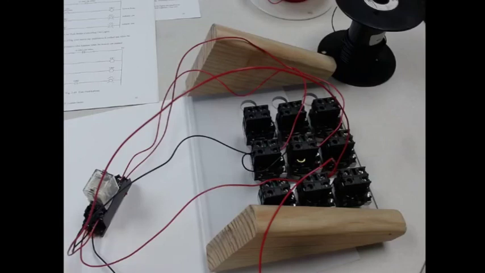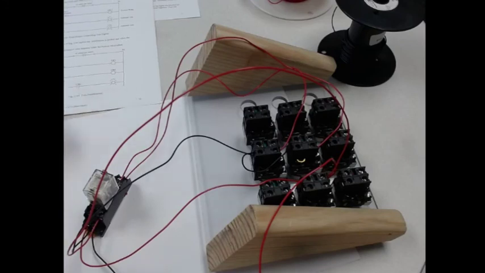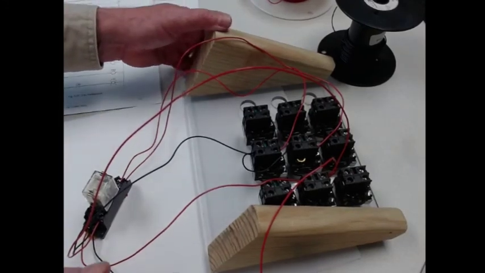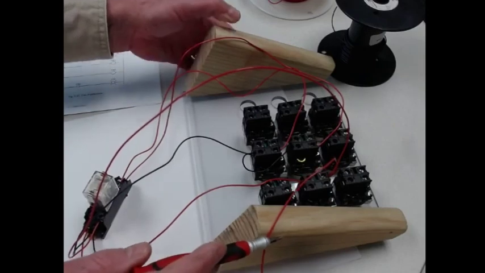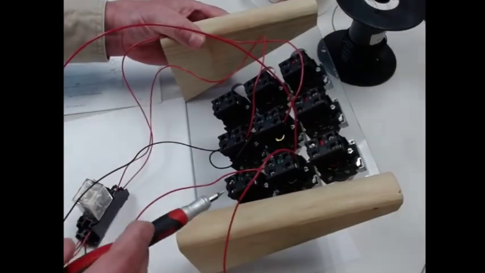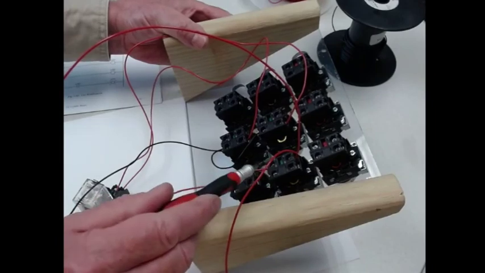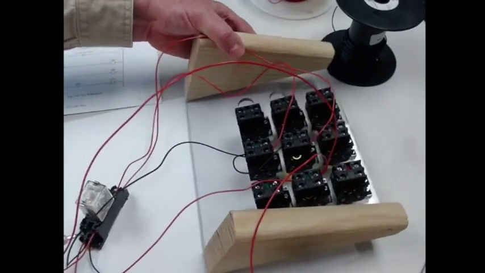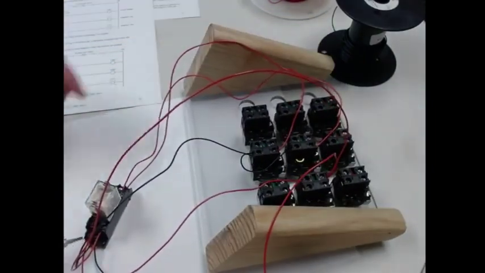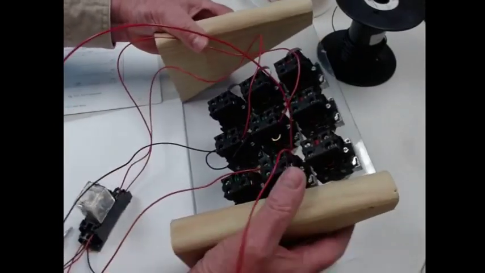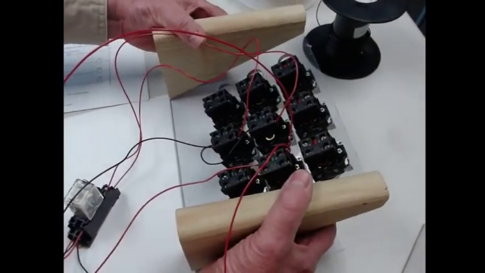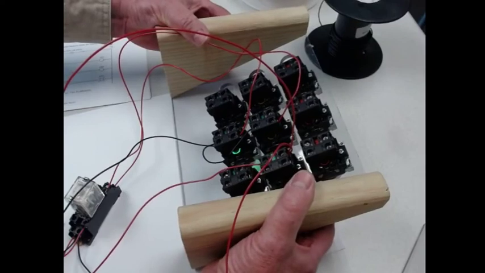So now we have wired the plus to the button. We come over here, and here's our plus wire coming to the button, and here's our button, and then we go from the button to the relay. So if I push the button, the relay energizes. You can see that. You can see the light turning on.